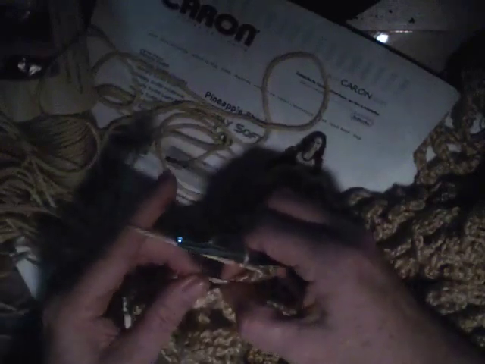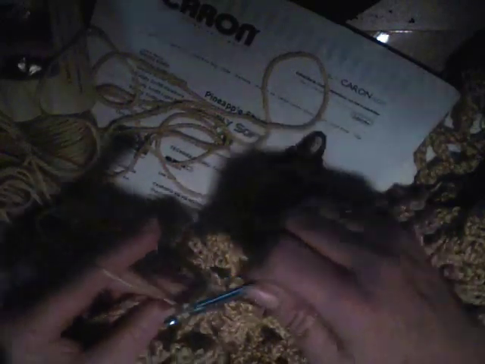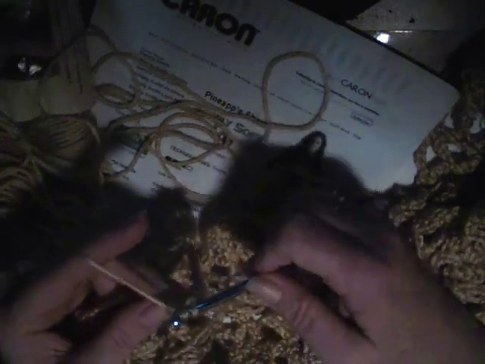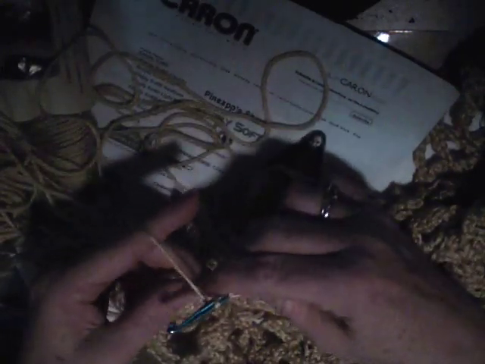In the same stitch, you'll do another triple cluster. Second triple cluster, chain 3, and do a third triple cluster in the same space.